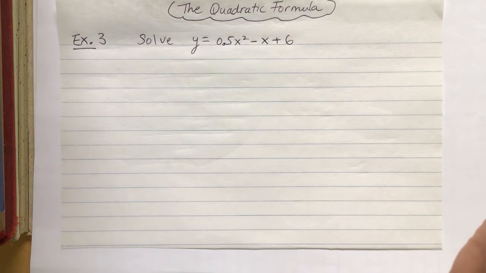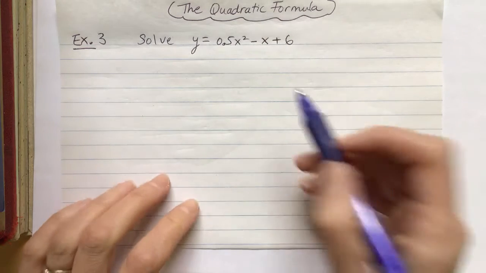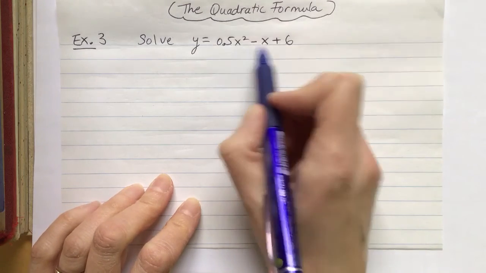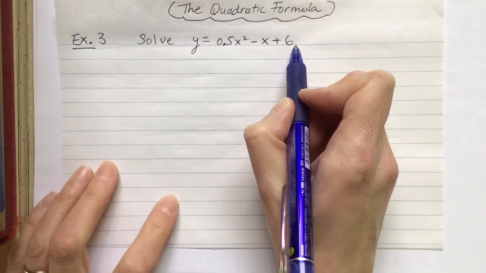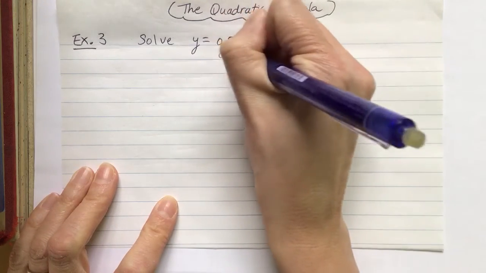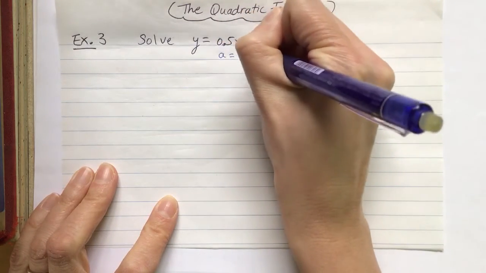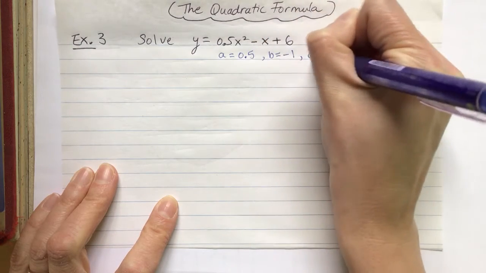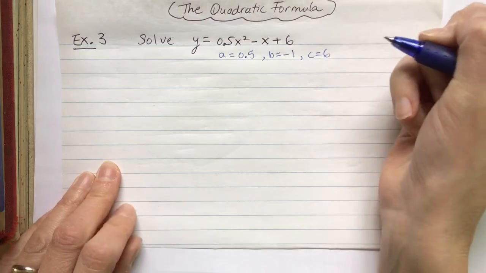Here's our last example using the quadratic formula. We're going to solve y is equal to 0.5 times x squared minus x plus 6. So we'll start out by identifying a, b, and c. So a is equal to 0.5, b is equal to -1, and c is equal to +6.